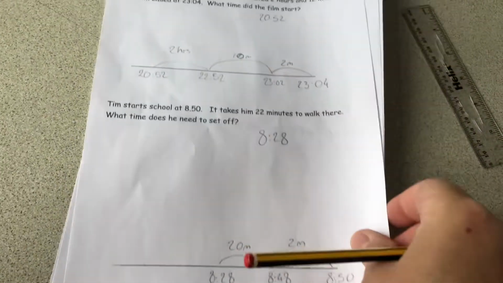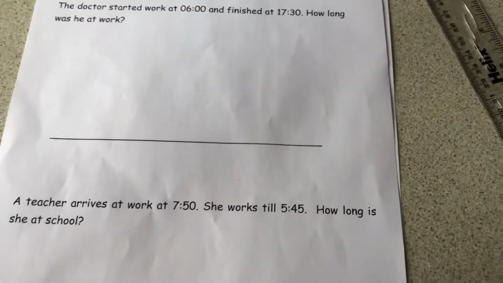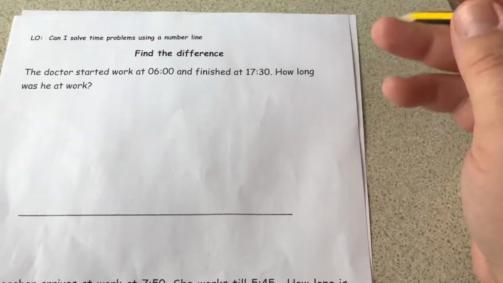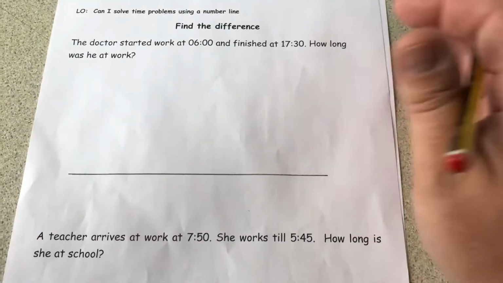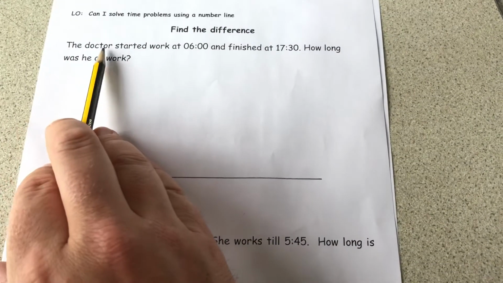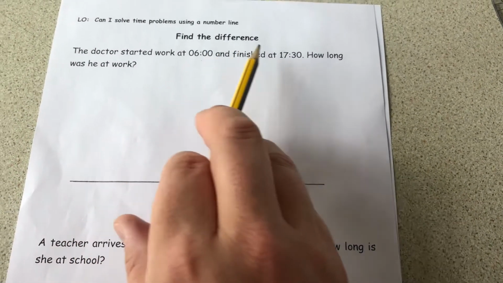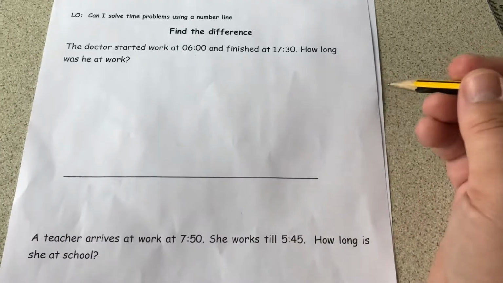And the last set of questions is looking at finding the difference. It'll give you a start time and a finish time. How long does things last for? So the doctor started work at 6, finished at 5:30. How long was he at work?